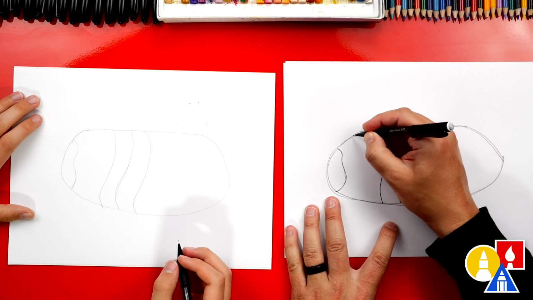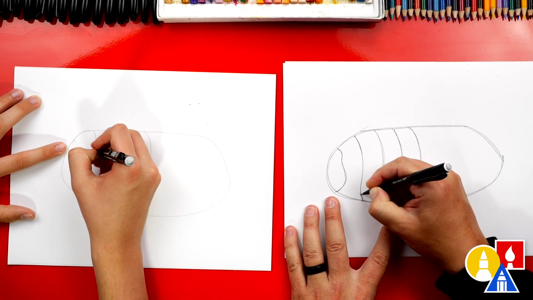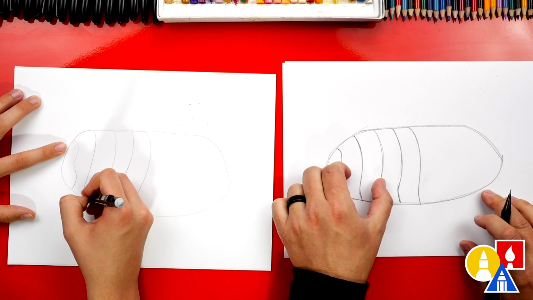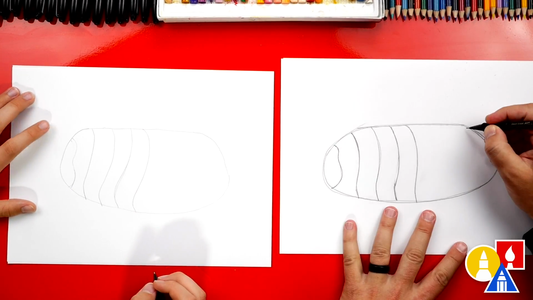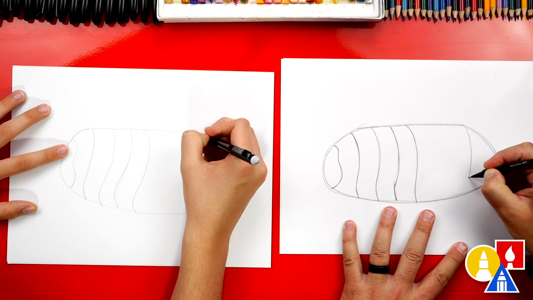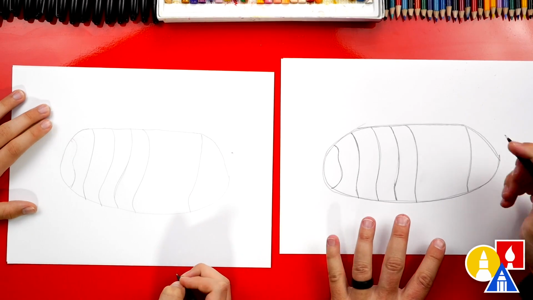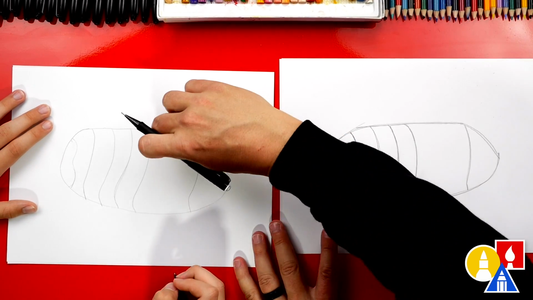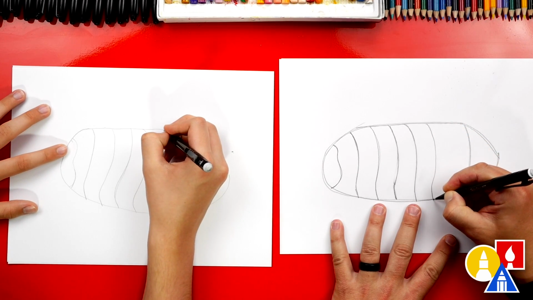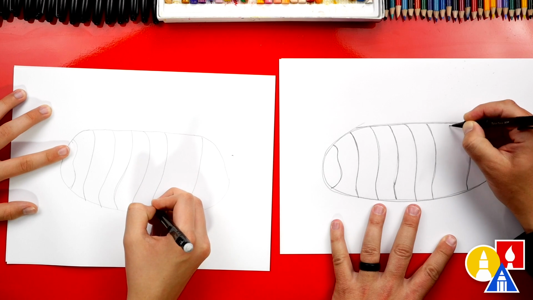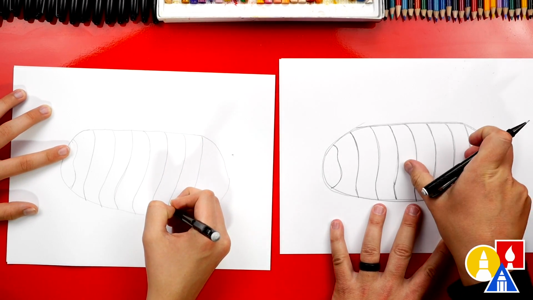Let's draw that section or the segment up here on this front shape. Now let's come back here, and we're going to, right about here, we're going to draw another curve for the back. Now this is the end of the body, and I think this section is the abdomen. So now we're going to draw two more segments in here. So we're going to try to space them out evenly. So we'll draw one, and then another one. So we have three in that back shape.